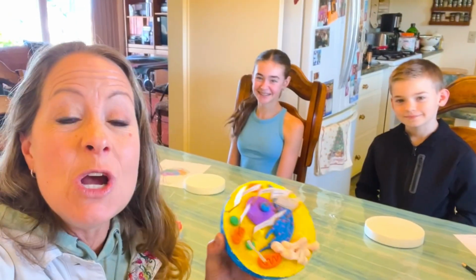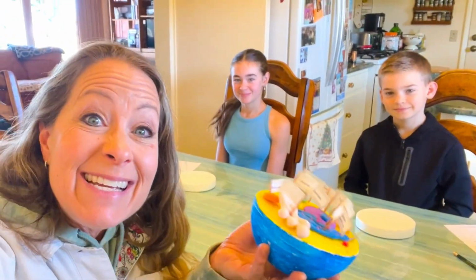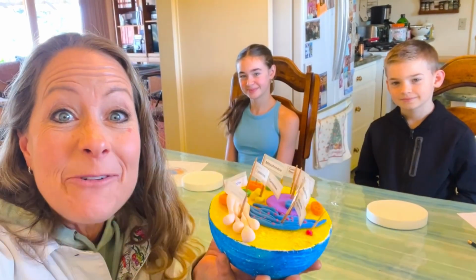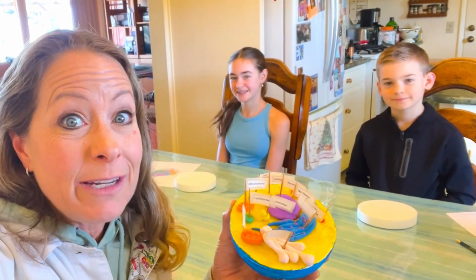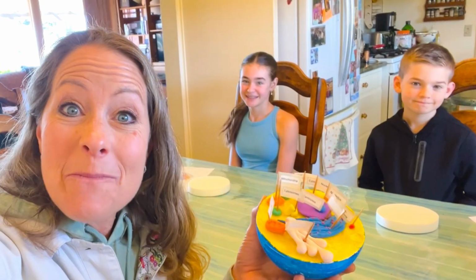This is going to be so much fun. We're going to be identifying the organelles inside of this cell right here, and we're going to make all the different parts along the way, and then we get to take home the model.